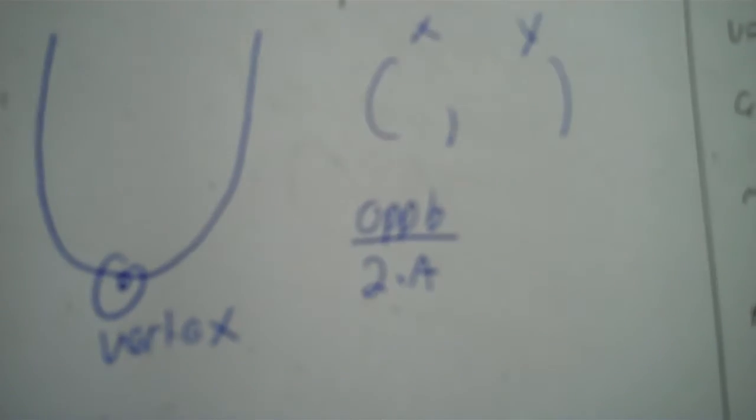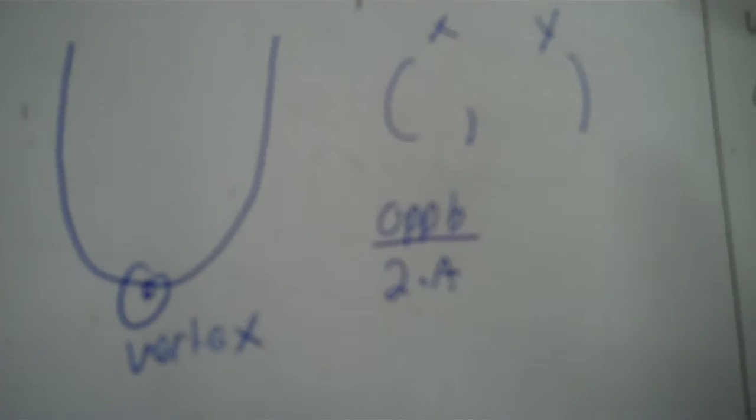Okay, but we can't just take the opposite of H. There's no H. What you need to do, it's a little bit more complicated than that. You take the opposite of the B, underline it for division purposes, and you're dividing it by 2 times A. The 2 is always there. Even if the 2 is not in the equation, the 2 is always there. If you're wondering where I got the 2, it's always going to be there. See? Okay.